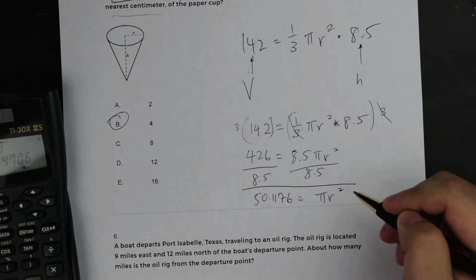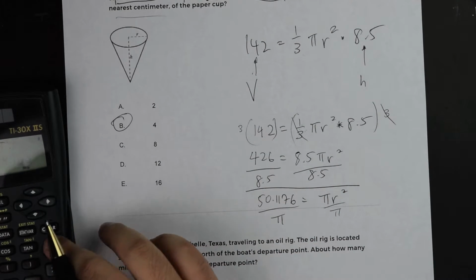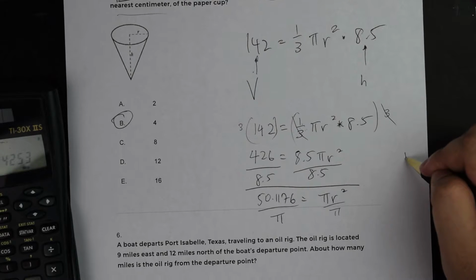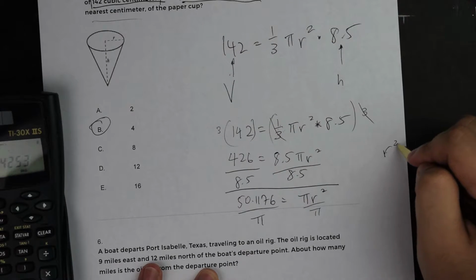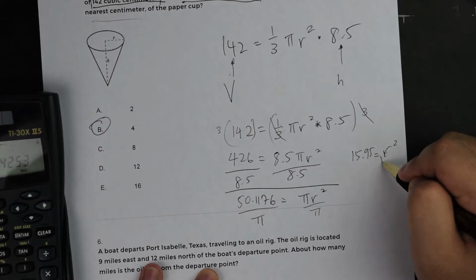Afterwards, I need to divide this pi to the other side also. So I divided by pi. I got something like r squared, I'm going to write it over here so you can see it, r squared equals, let's say, 15.95 on the calculator, and then I square rooted both sides.